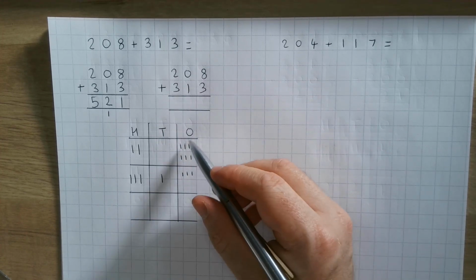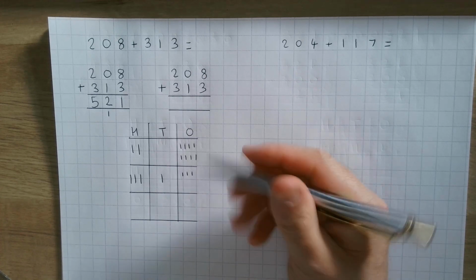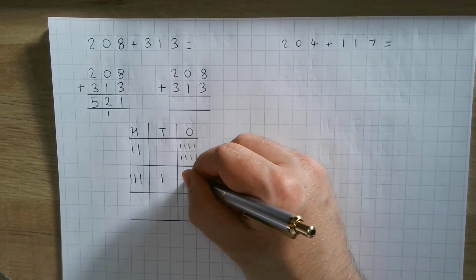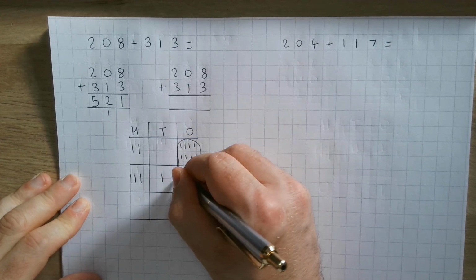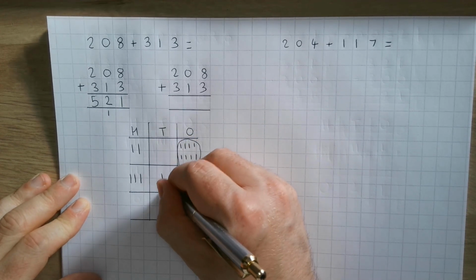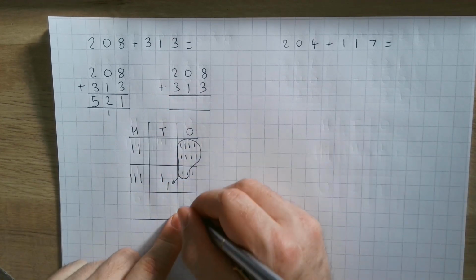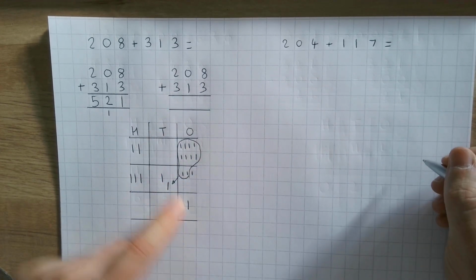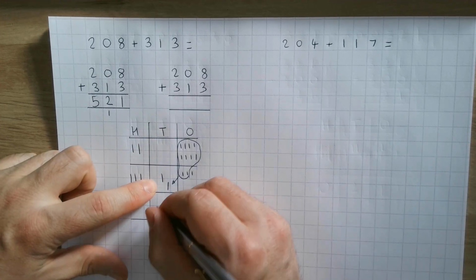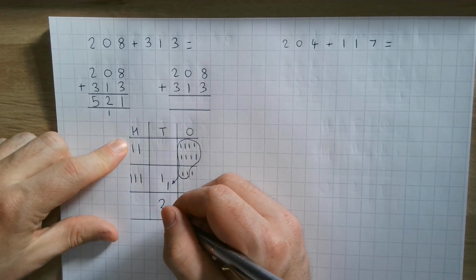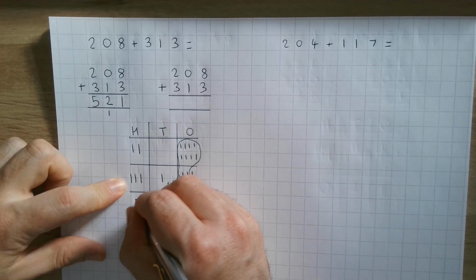So what we need to do is group the ones to make a 10 and exchange it. So I've got 8, 9, 10. So here are my 10 ones. I'll group them and I'll exchange them into another 10. So in my ones column I have got 1 remaining. In my tens column I've got 0 tens add 1 ten add 1 ten, which is 2 tens, and then I've got my 100s column, 200 add 300, which is 500.